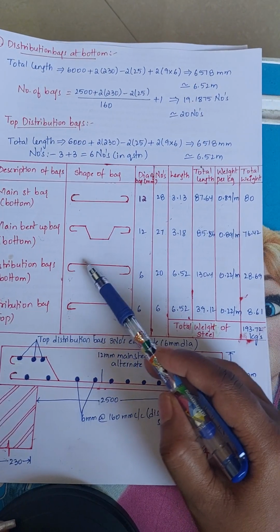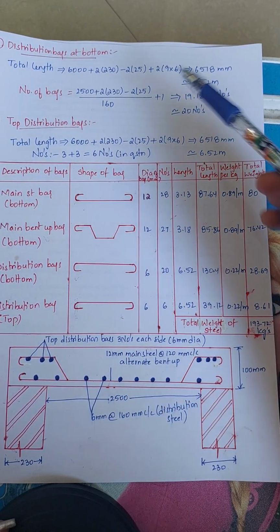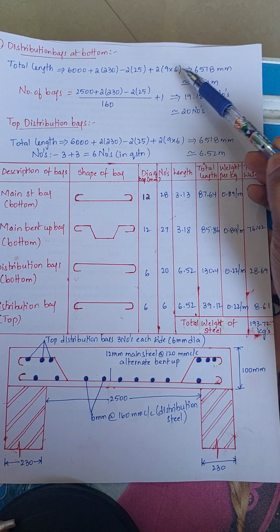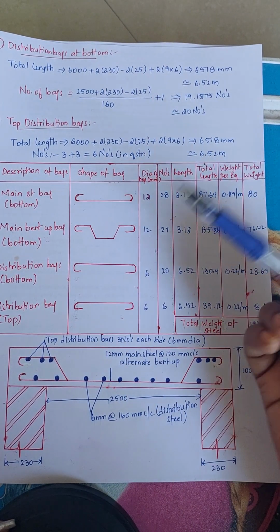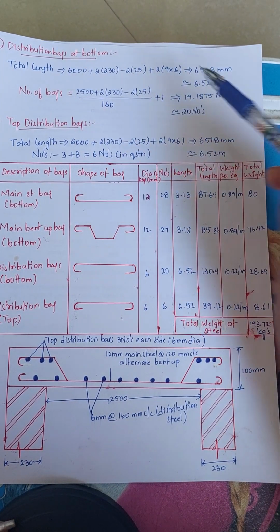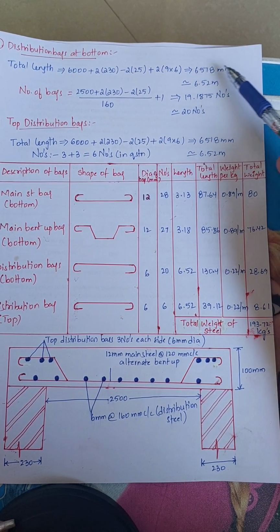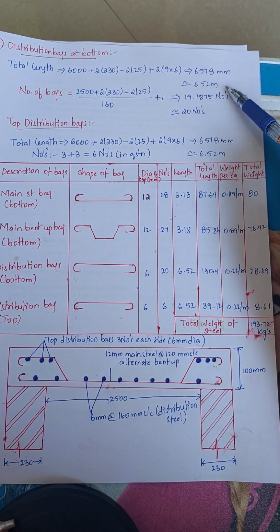Here you can see the bars are bent, two hook lengths are there. So 2 into 9 into 6 mm dia we are using, and the hook length is 9d. So after calculating this, we will get the total length as 6518 mm, which is about 6.52 meters.